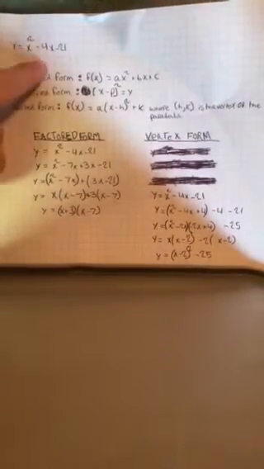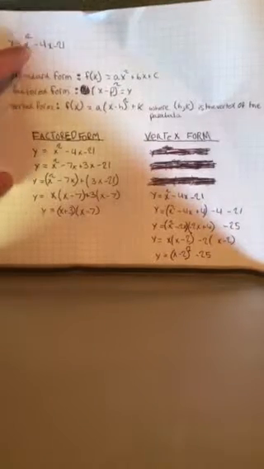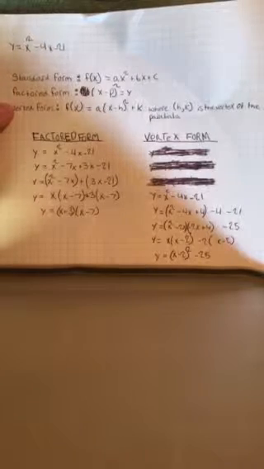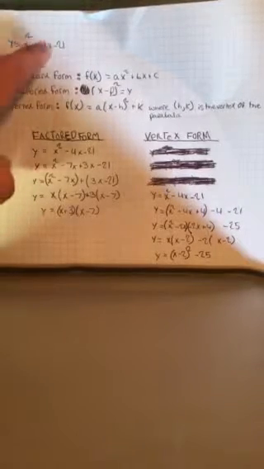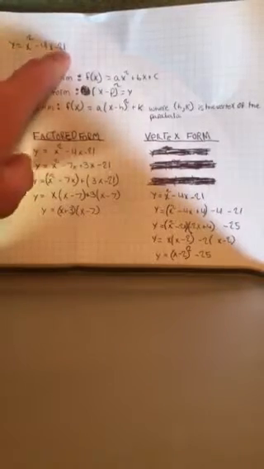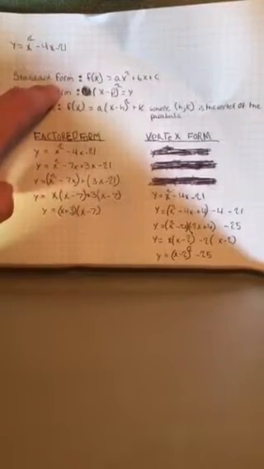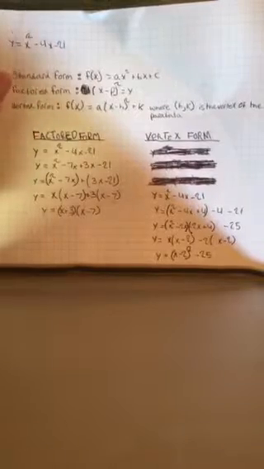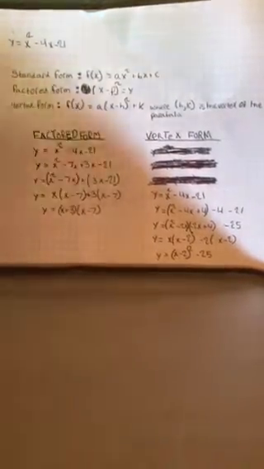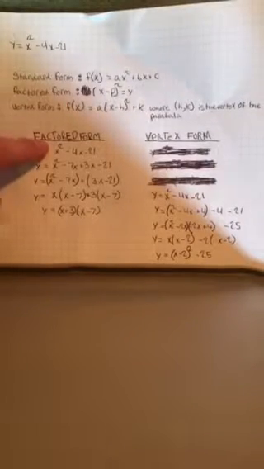So my first question I have for myself when solving this is, what form is this equation in? And from the chart here that I've written, I've decided that this equation, y equals x squared minus 4x minus 21, is in standard form. So my plan of attack now is to find factored form and vertex form. So first we'll be finding factored form.